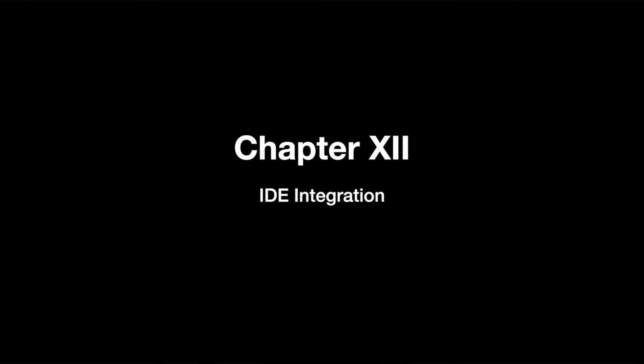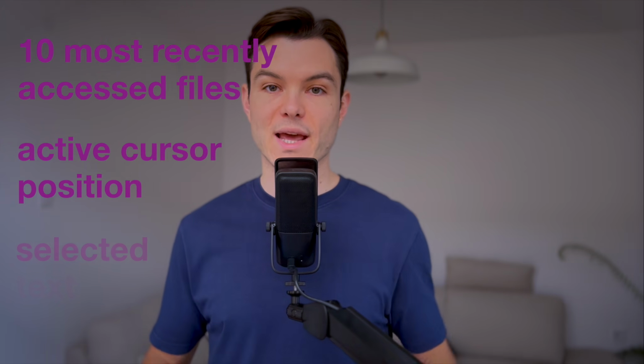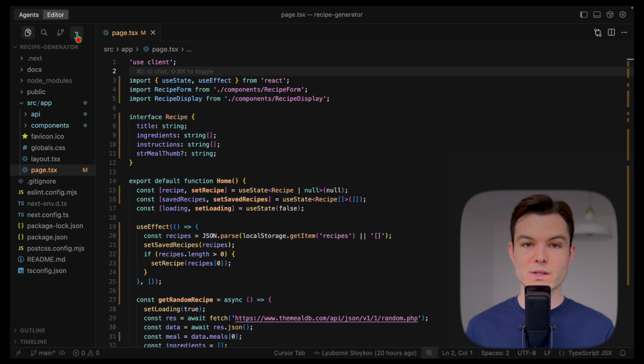Chapter 12, IDE Integration. In this chapter, we'll explore how to integrate Gemini CLI into your IDE, such as Visual Studio Code or Cursor, so that you can work more smoothly between your editor and Gemini CLI. When integrated with your IDE, Gemini CLI automatically gains context to provide more relevant and accurate responses. This context includes the 10 most recently accessed files in your workspace, your active cursor position, and any text you have selected. I'll be using Cursor here, but Visual Studio Code works the same way.